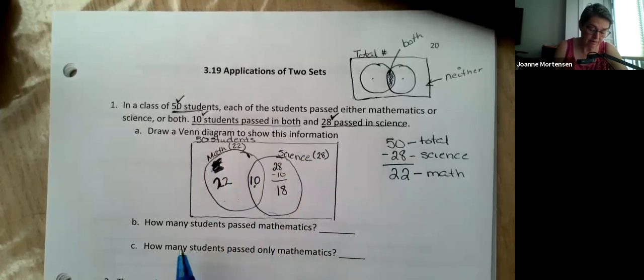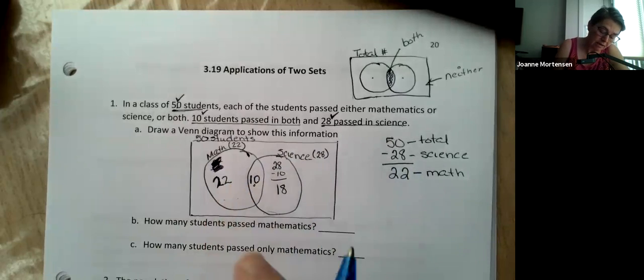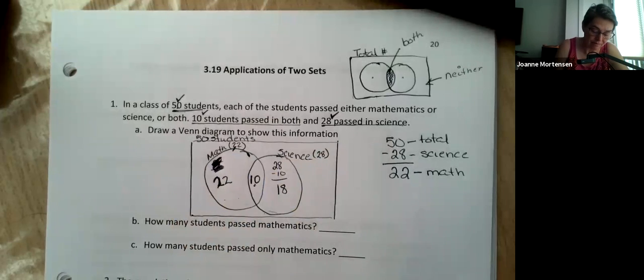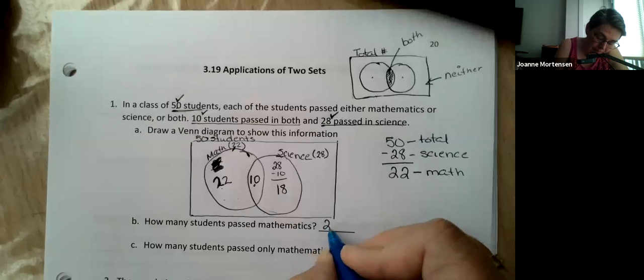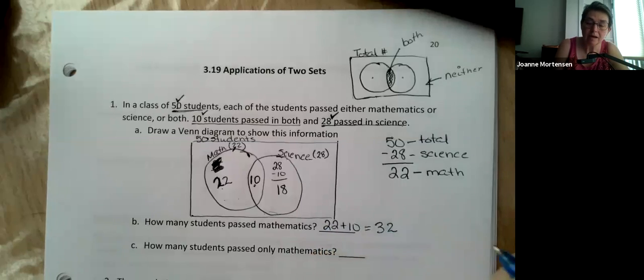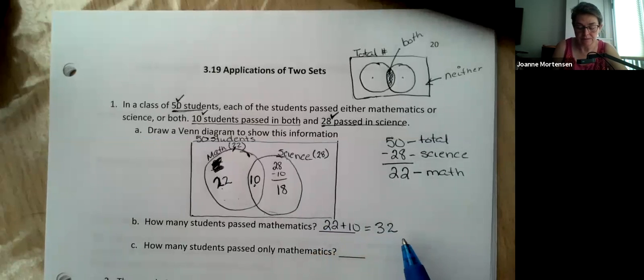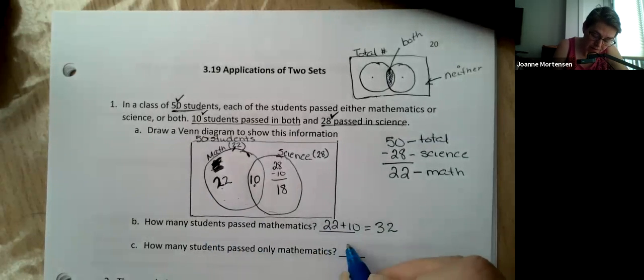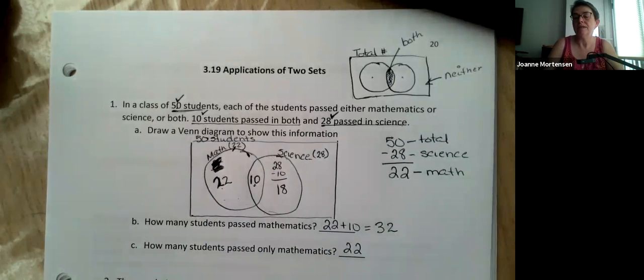All right. Now, how many students pass mathematics? Well, we need to count up the people in the mathematics. Change my number up there. Pass mathematics was 22 plus 10 more. And when you guys do that, if you want, you can just put the 32, that's fine. But I just want to show this so if someone's looking at it later, they'll see where that number came from. How many pass only mathematics? That's going to be 22.